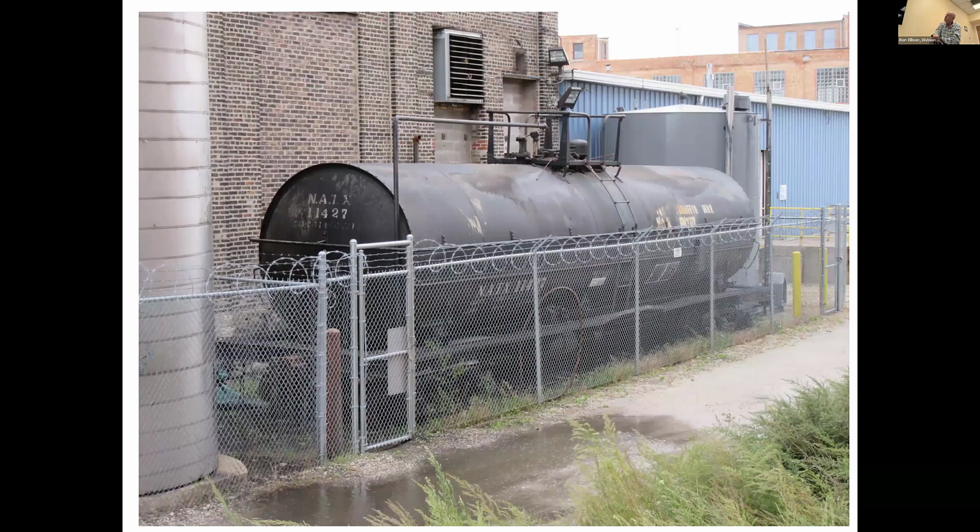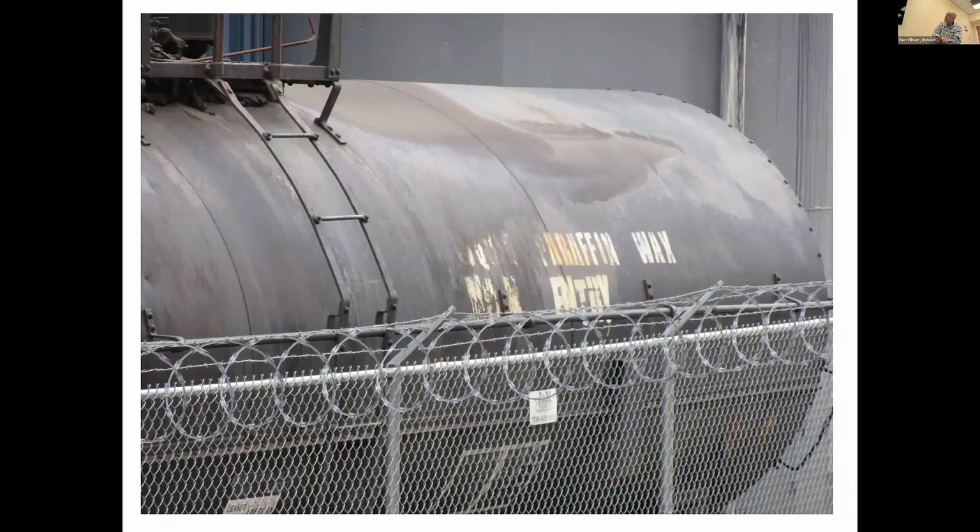So this is a car I found in Chicago next to an old factory, and it's filled with paraffin wax. Instead of having a paraffin wax tank in the plant, they just nurse off the tank car. So it's parked right up against the plant. They get all the security around it, and it says paraffin wax on it. So again, what kind of an industry would be using it?